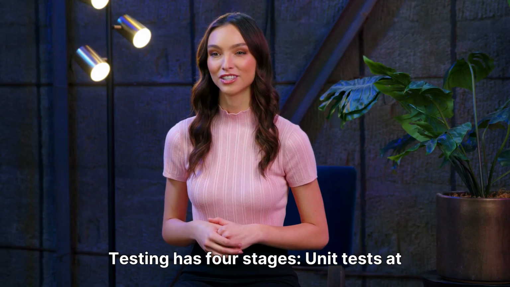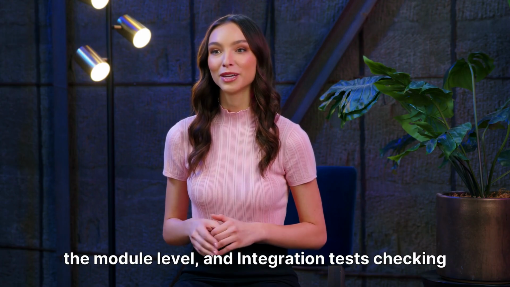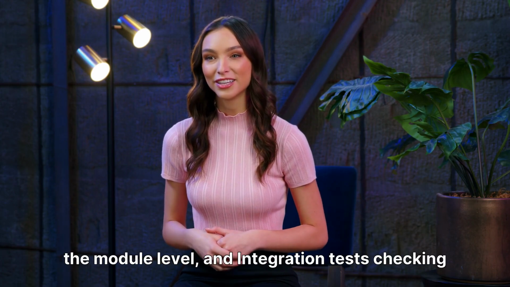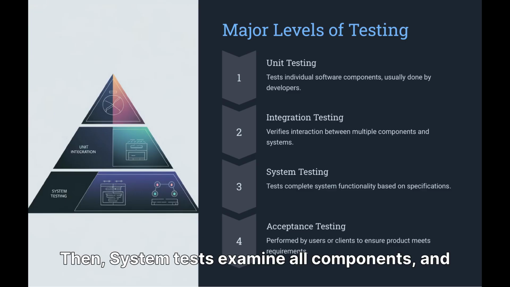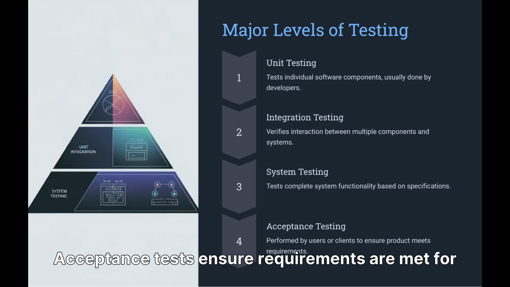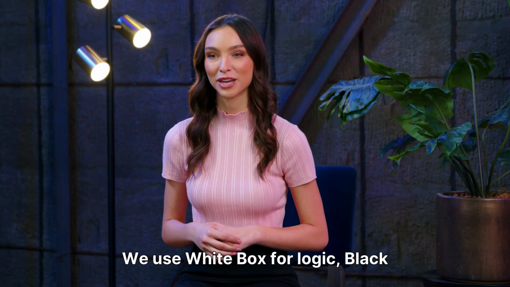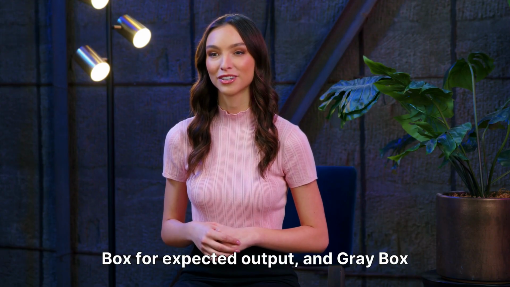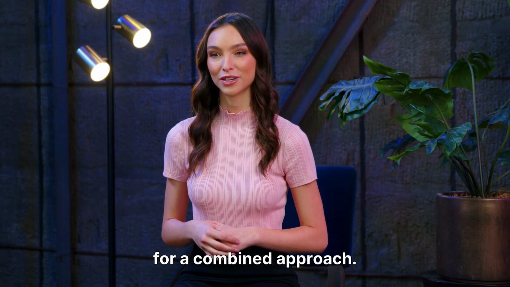Testing has 4 stages: unit tests at the module level and integration tests checking component interaction. Then, system tests examine all components, and acceptance tests ensure requirements are met for the user. We use white box for logic, black box for expected output, and gray box for a combined approach.